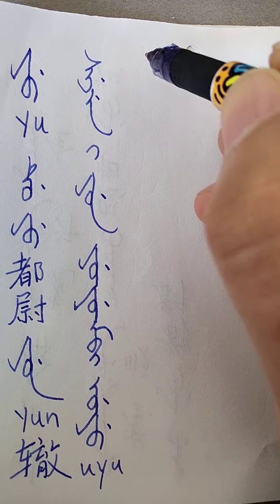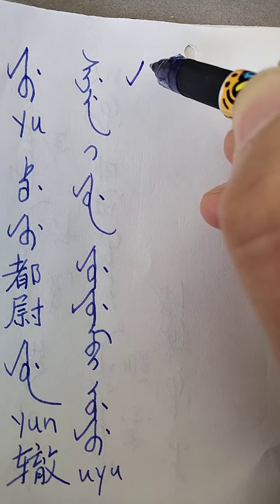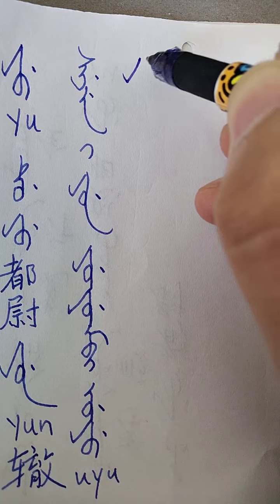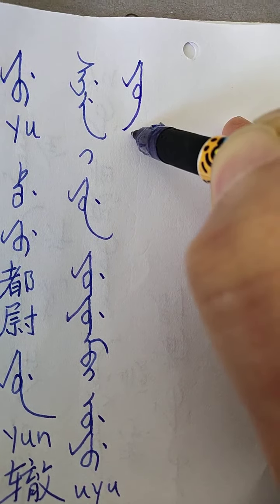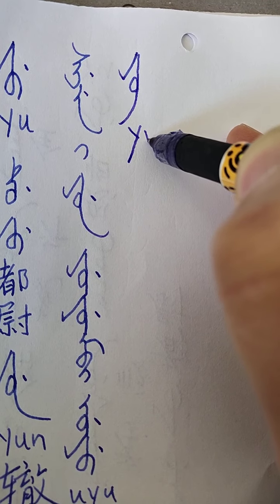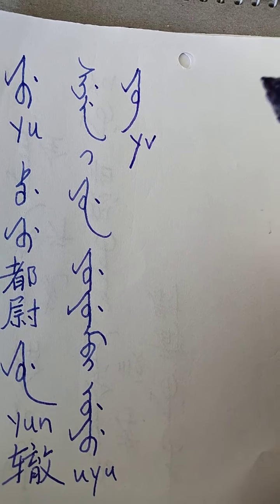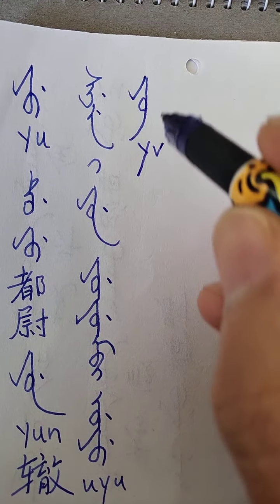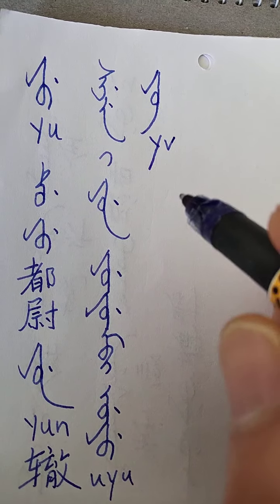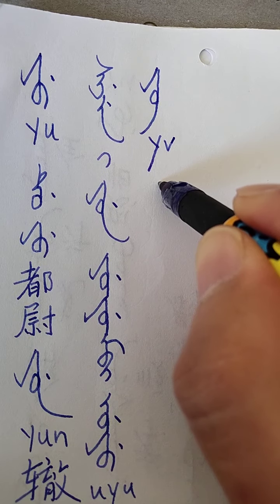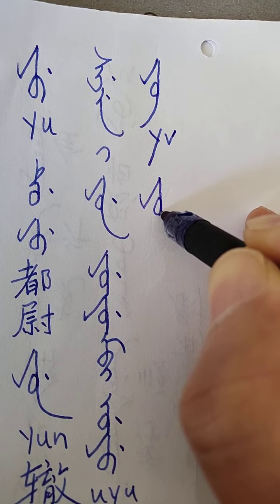All right, let's look at yo. So we write yi, okay. So and then we write wo. It's yo. We use y and v for that. Okay, yo. This is an independent form, 就是那个独立态.